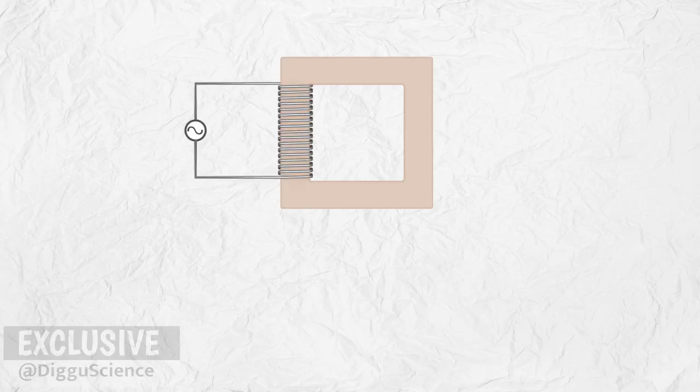On one side is a coil of wire wound around it. This coil is connected to an AC voltage source. Therefore, this coil is known as the primary coil.